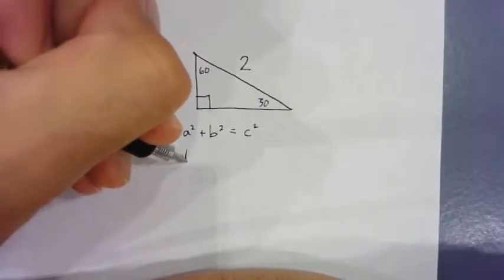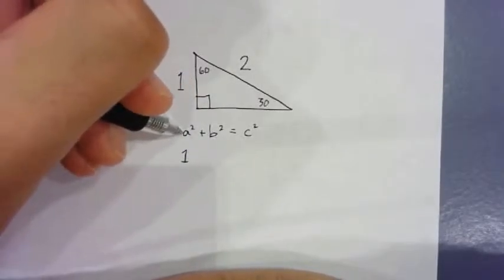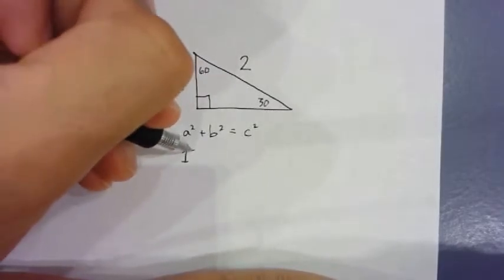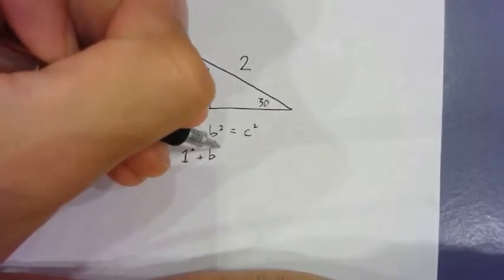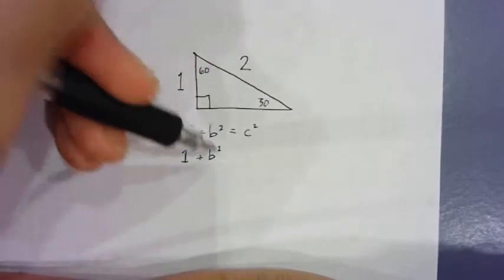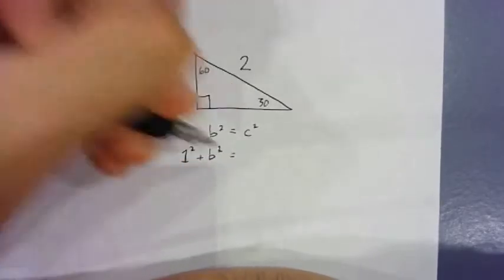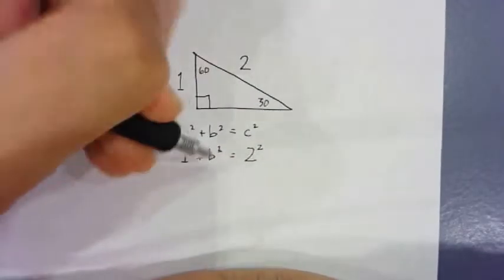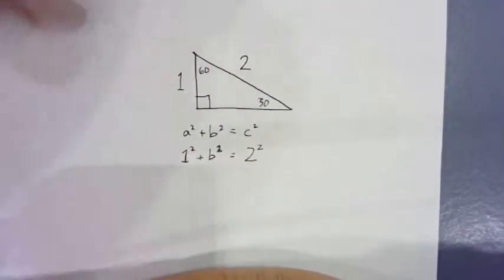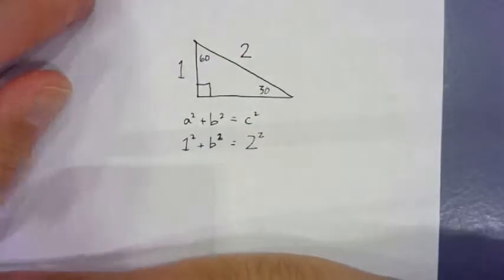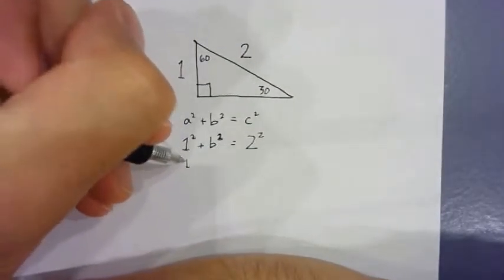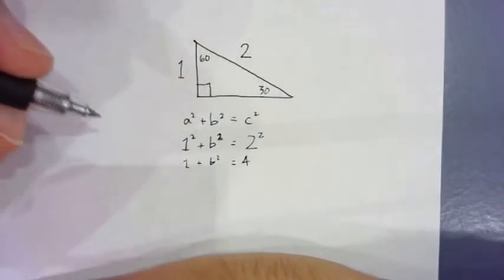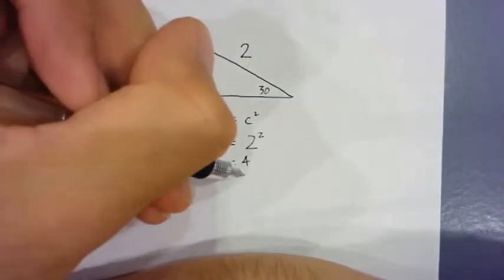the missing side. So our small side A, we'll call that 1 squared. The unknown, this medium side, we'll call this B squared, equals C is our hypotenuse, or 2 squared. So we just solve this problem. 1 squared is 1, 2 squared is 4. Subtract 1 from each side.